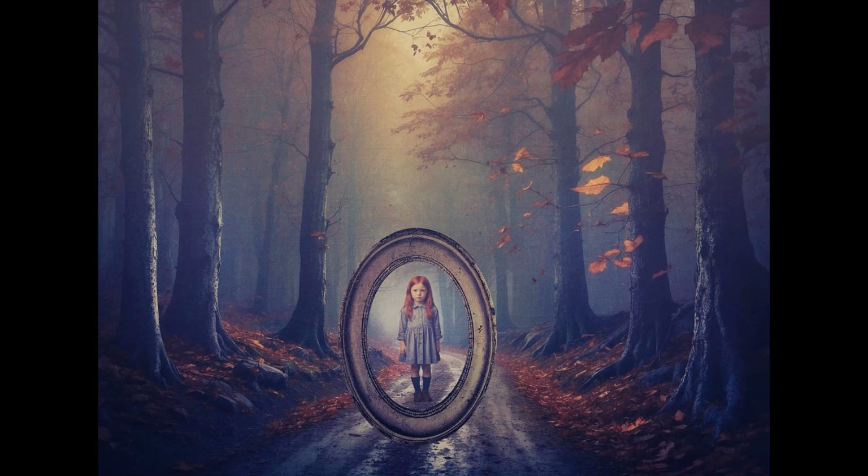When creating composites, digital art, or photos, the first thing to ask is, where's the light coming from? Can I enhance it or add light?